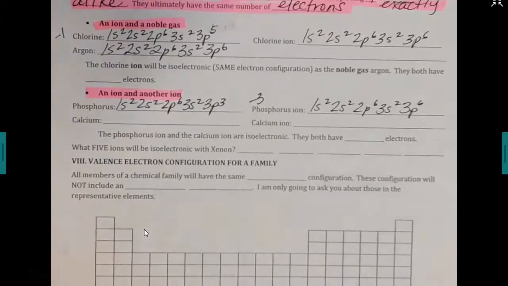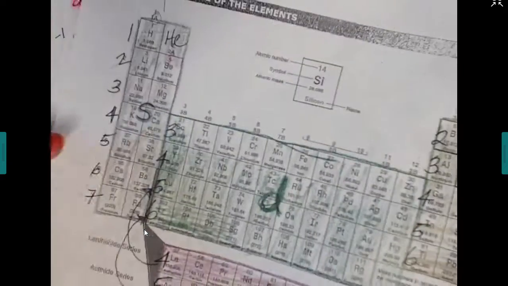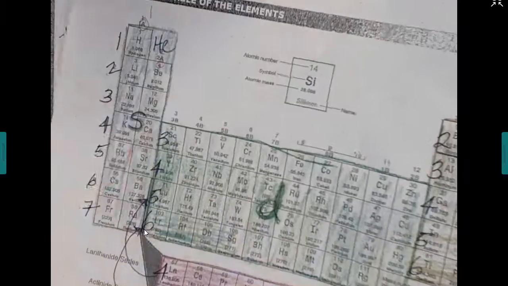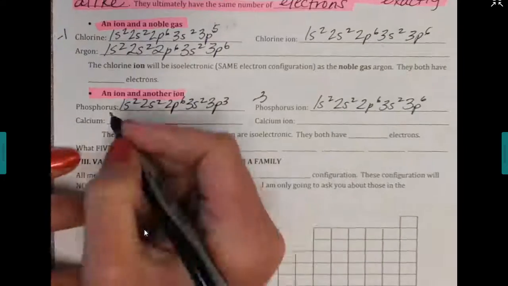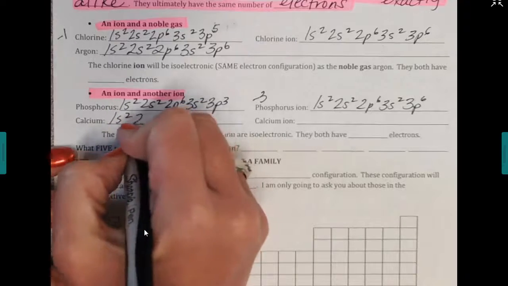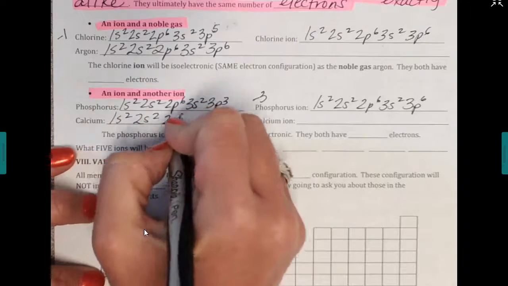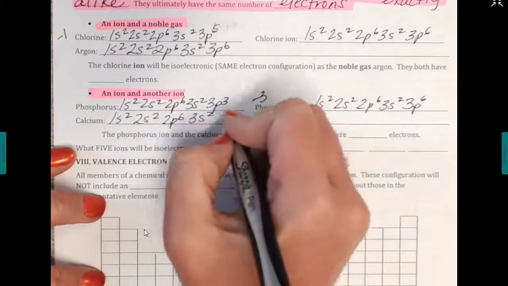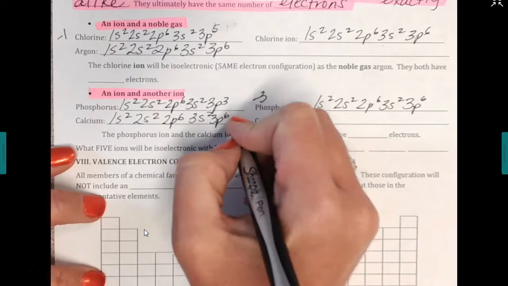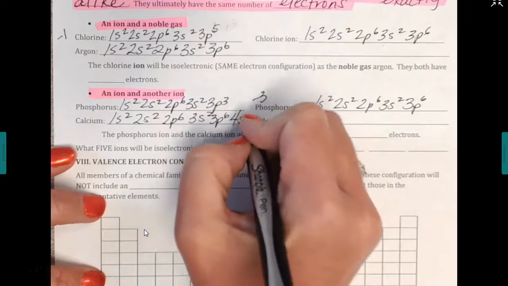So then let's look at calcium. Calcium is in 4s2. It's an alkaline earth metal. 1s2, 2s2, 2p6, 3s2, 3p6, and then 4s2.